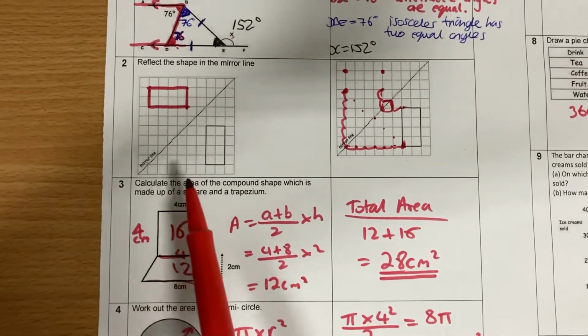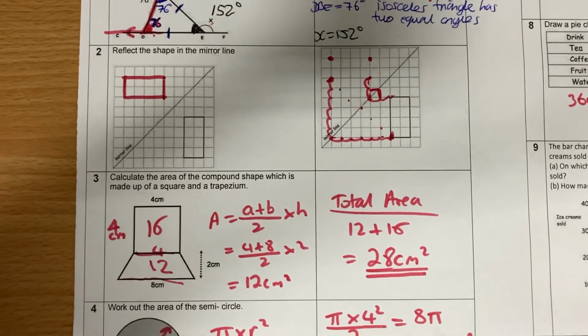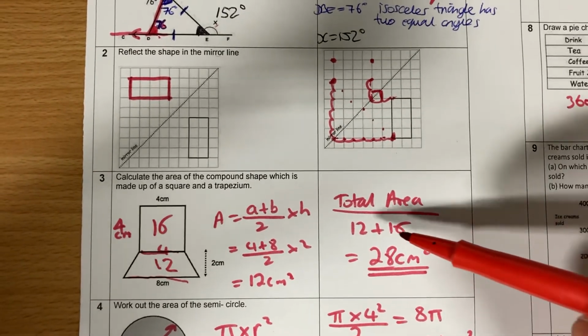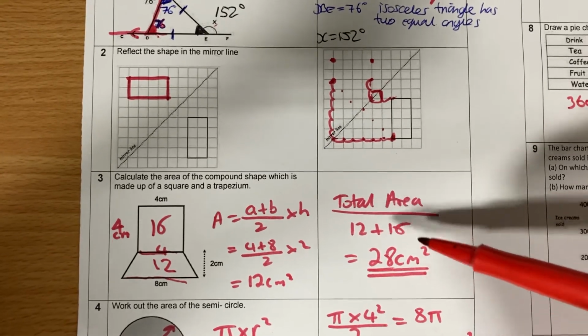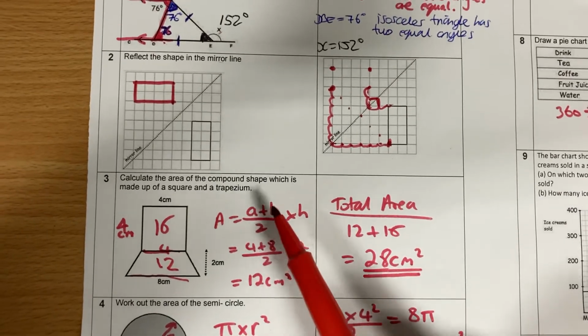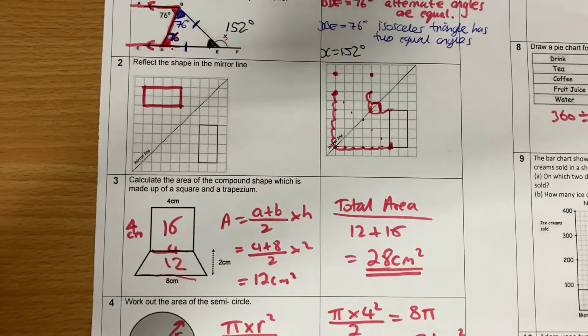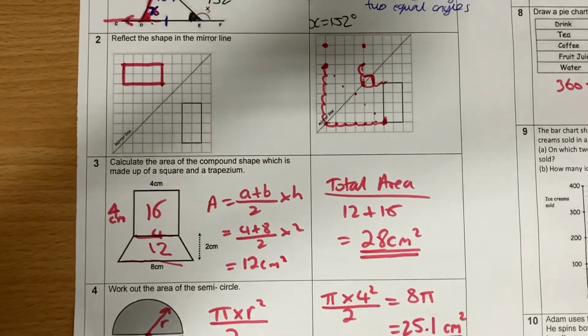Square, nice and easy, it's just 4 by 4. 4 times 4 is 16 for the square. If we add those areas together, 12 for the trapezium, 16 for the square, we get 28 all together. Make sure we've learnt this, written down and learnt this trapezium formula for the area. We don't get given that on our exam, so we need to make sure that's in our memory.